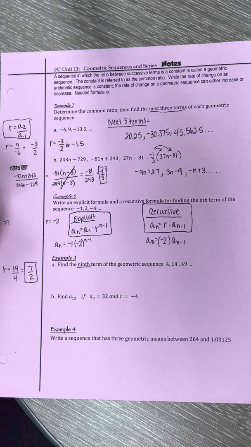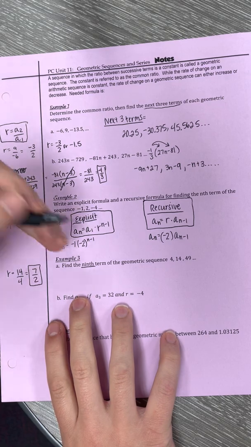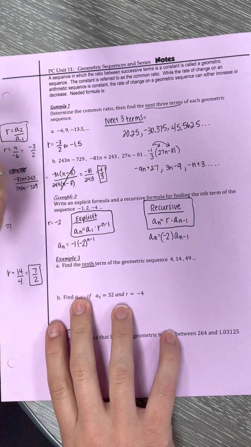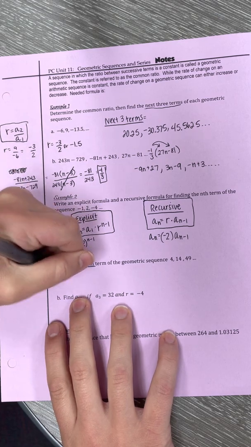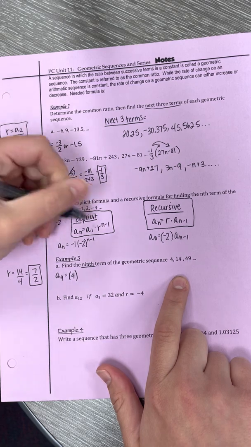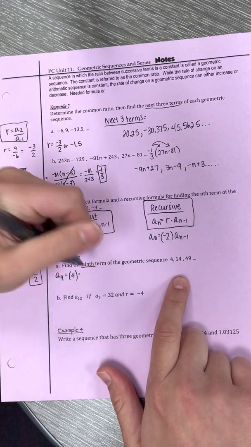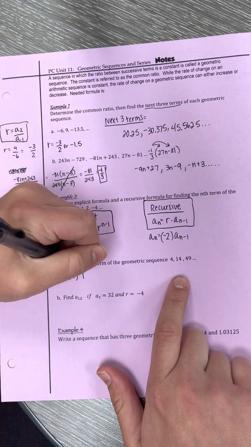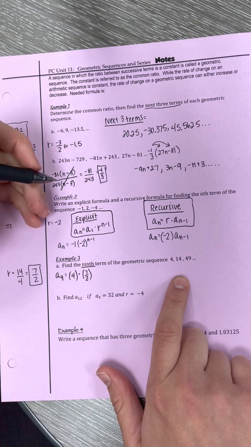So what I am going to use is the explicit formula. We're looking for a specific value here. So we're looking for the 9th term. Well, it's A1, which is 4, times R, which is 7 over 2, to the n minus 1.